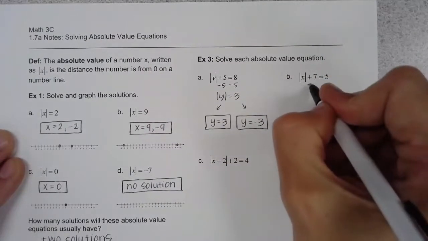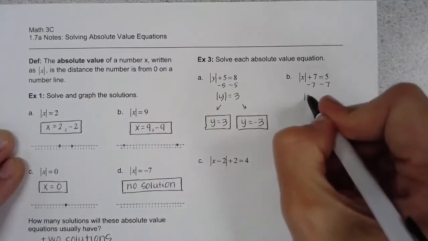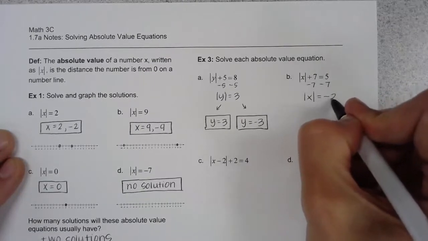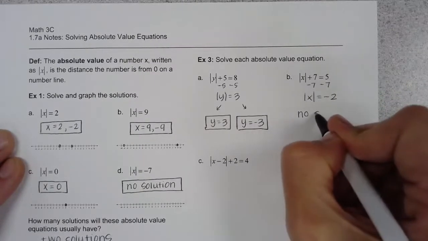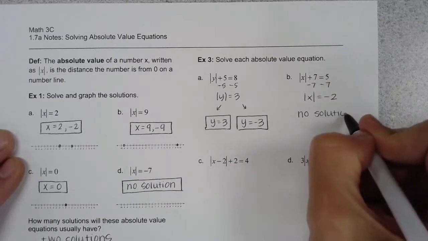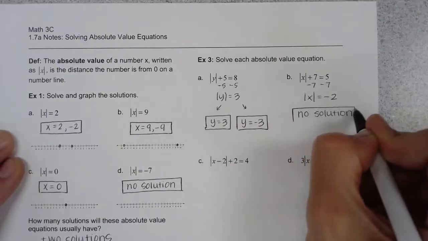Similarly on this one, I have to start by minusing the 7 from both sides. The absolute value of x is equal to -2, and so this one has no solution. Remember, when it equals a negative number, that means it's not going to have an answer.